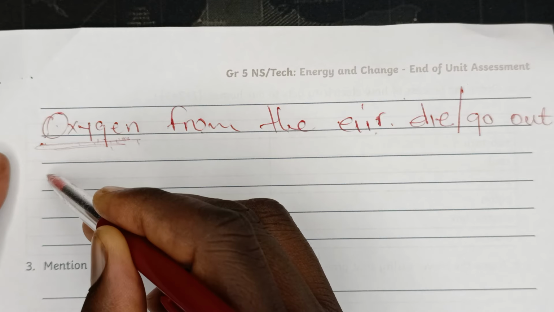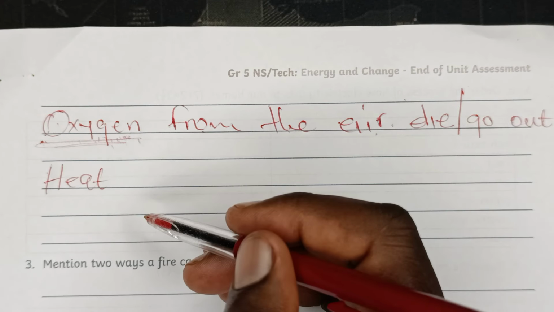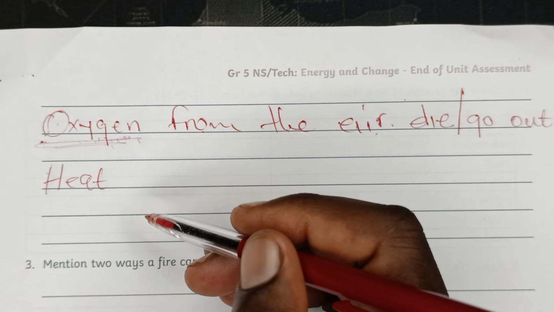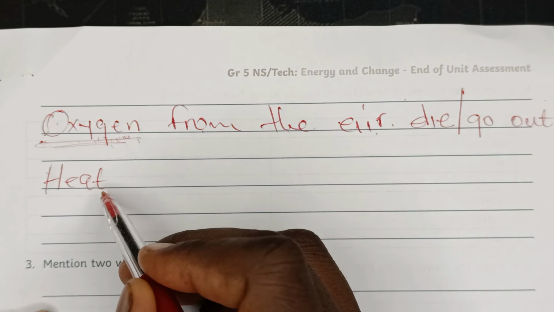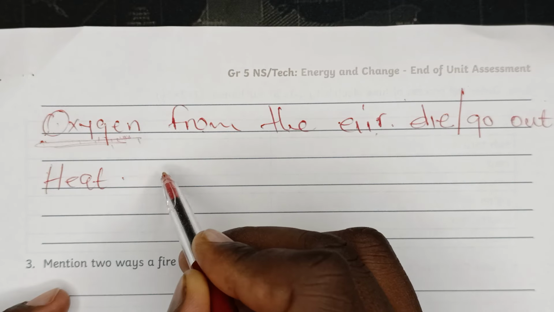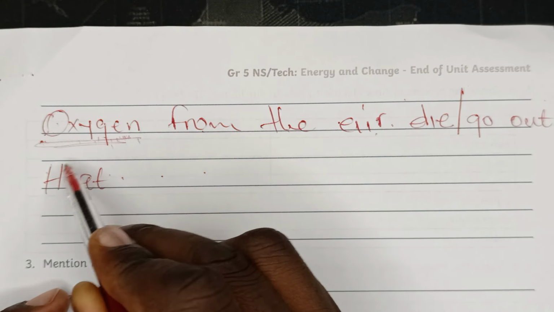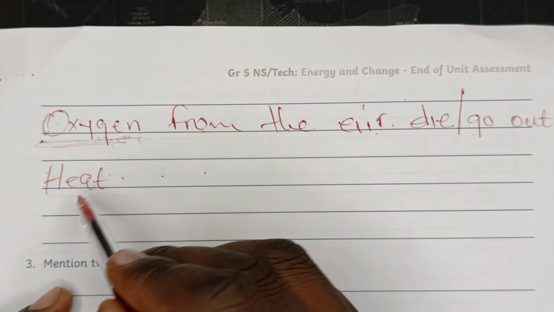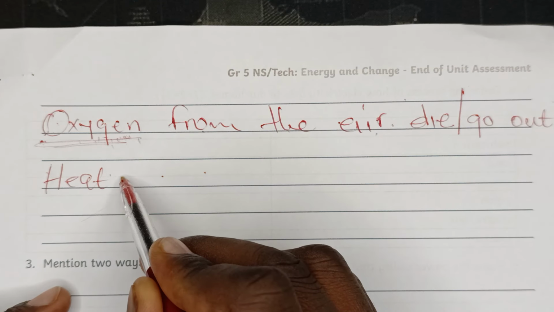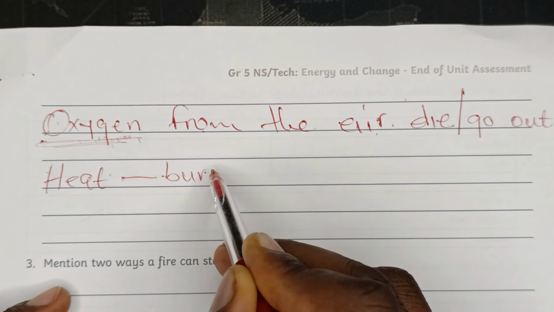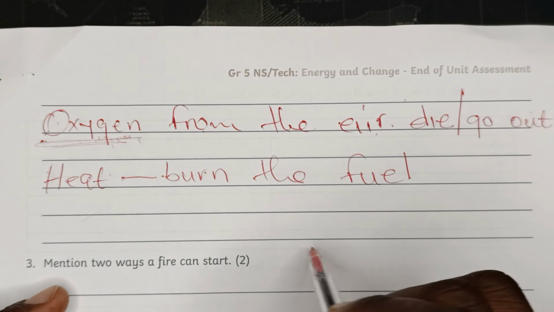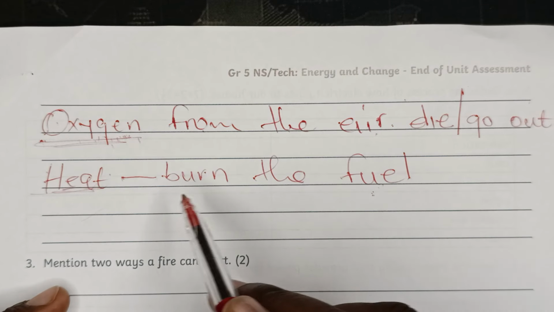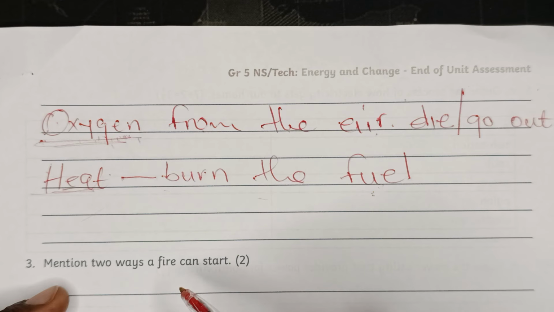Okay, we spoke about heat as well. Imagine a cold fire. Imagine a fire where you take away the heat. Will that fire continue to burn? No, that fire will die. So for a fire to continue to burn, it needs heat. Heat will burn the fuel. So if there is no heat to burn the fuel, then we cannot have fire.